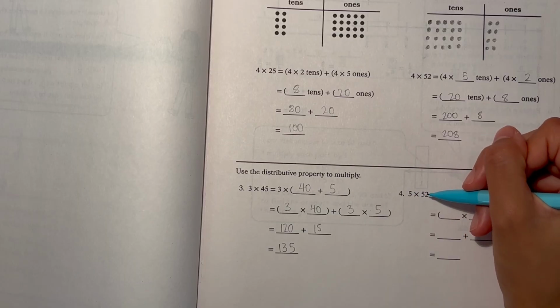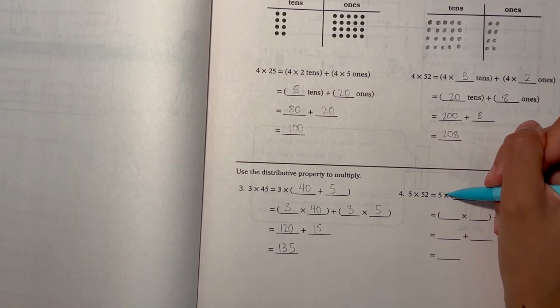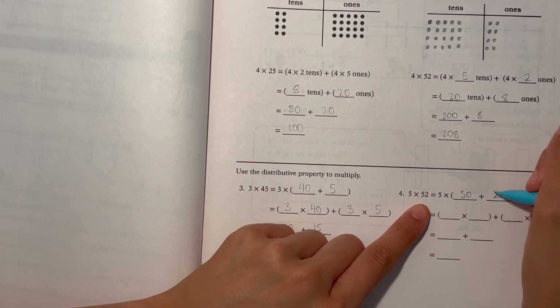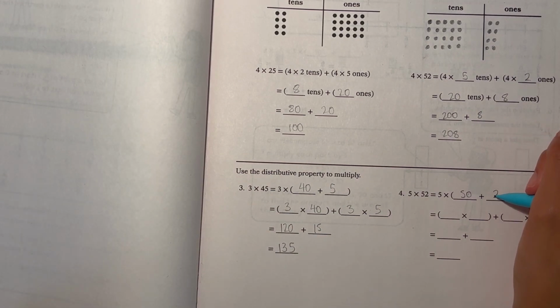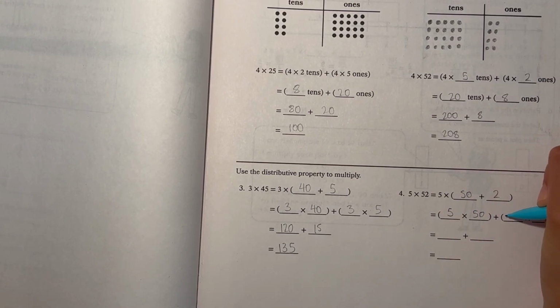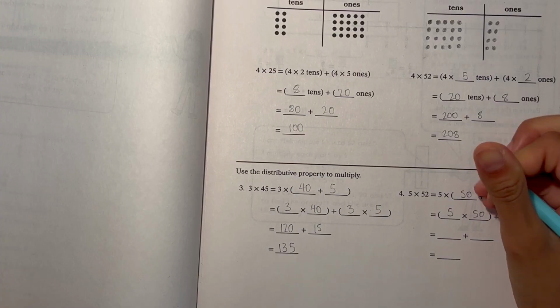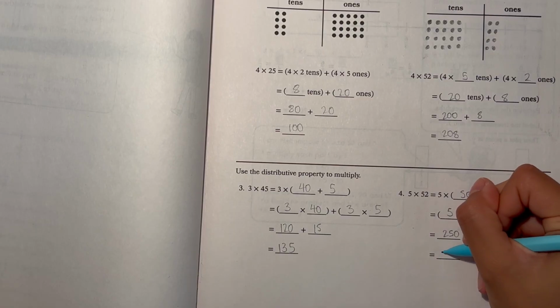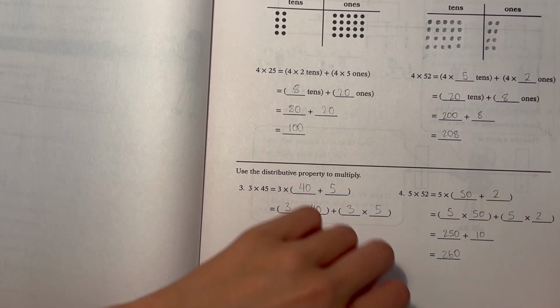Now 5 times 52, that's 5 times 50 plus 2. So we distributed 52 into the tens and the ones. Now we have 5 times 50 plus 5 times 2. That's 250 plus 10. So our answer is 260.